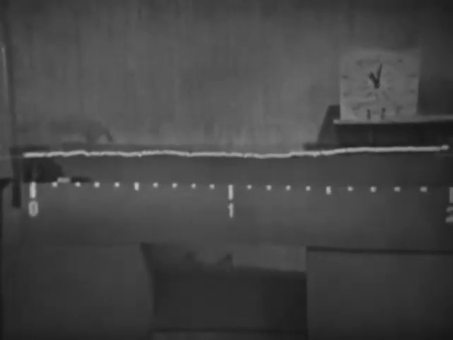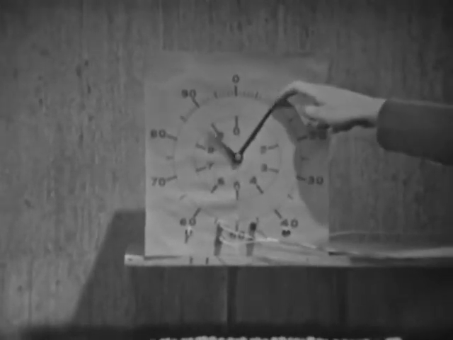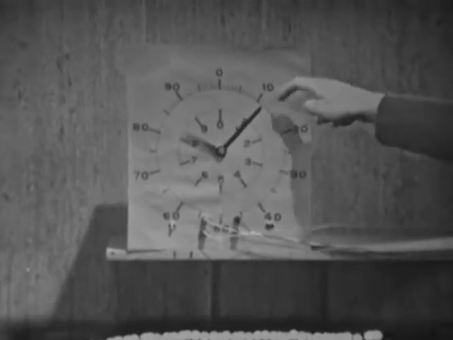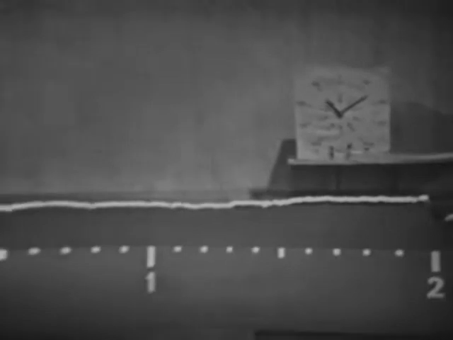An electrical contact at one end starts the clock. The small hand goes round once a second, and the large hand moves on one division every second. And the second contact at this end stops the clock.